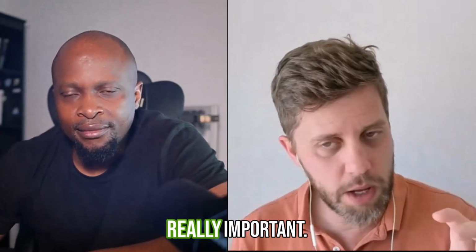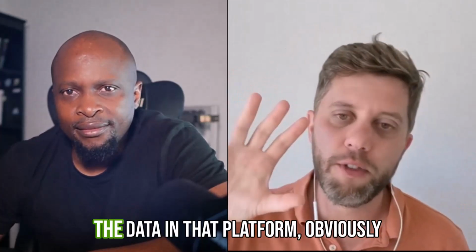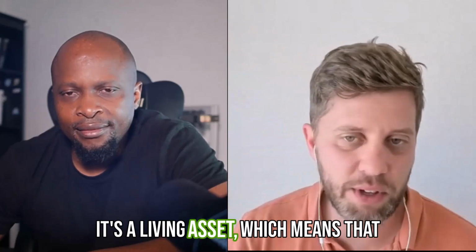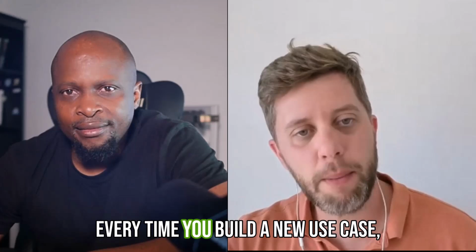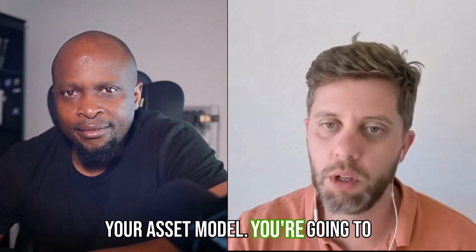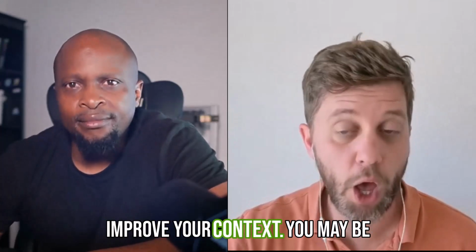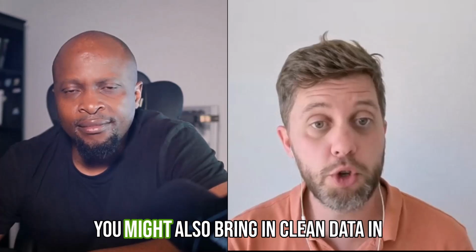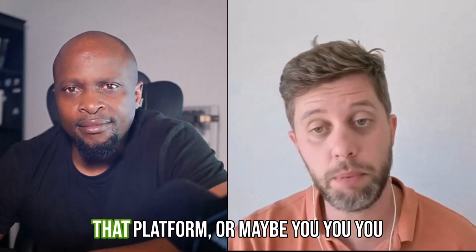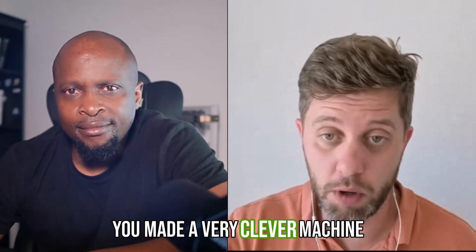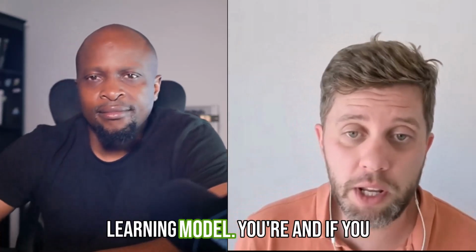And really, really important, the data in that platform is obviously a living asset, which means that every time you build a new use case, you're probably going to improve your asset model. You're going to improve your context. You may clean data, for example, so you might also bring clean data into the platform, or maybe you made a very clever machine learning model.